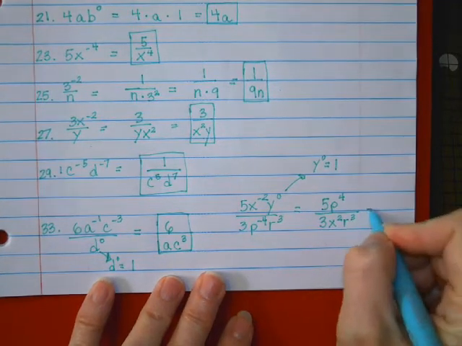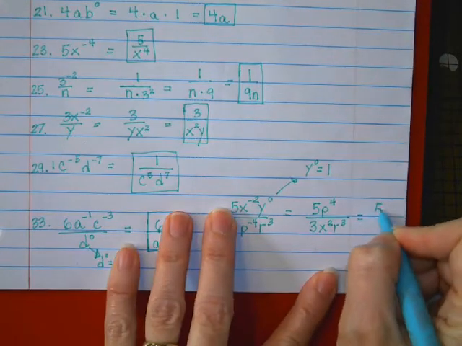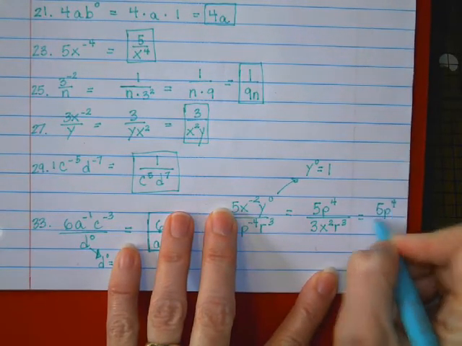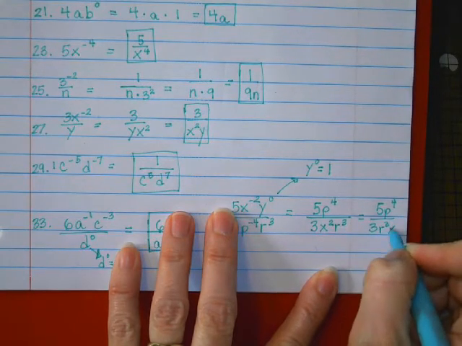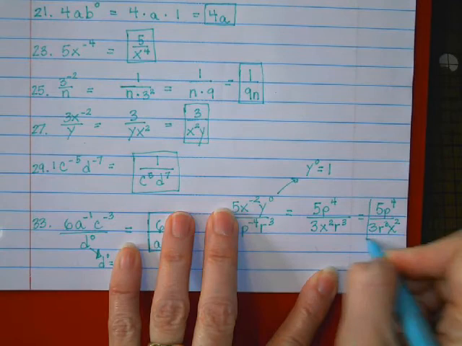So now all we're left to do is rewrite our problem with our variables in alphabetical order. Since r comes before x in the alphabet, we'll do the r to the 3rd, then our x to the 2nd, final answer.